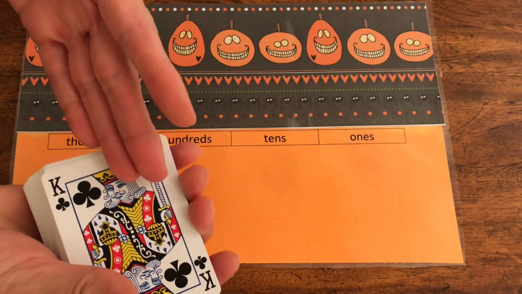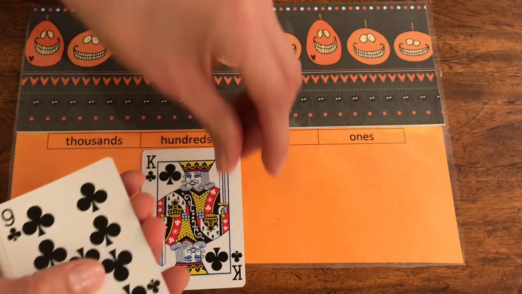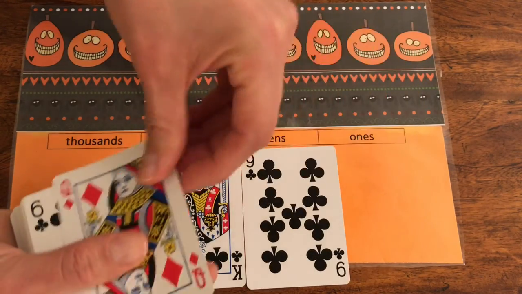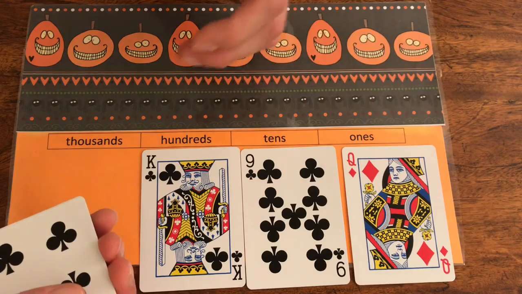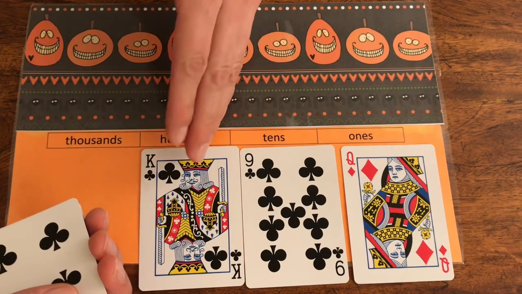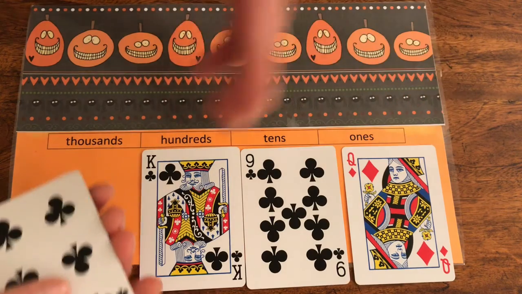I am going to start with a deck of cards. So here I have a K, a 9, and a Q, and this is actually 90 because I have nothing in the hundreds place. It's a 0, a 9, and a 0.